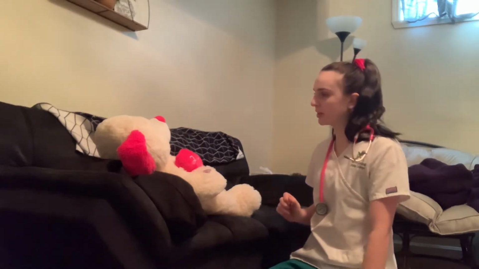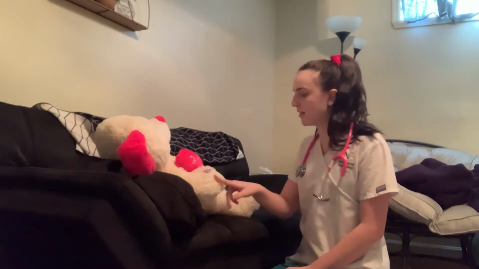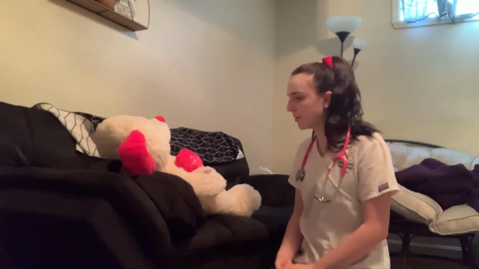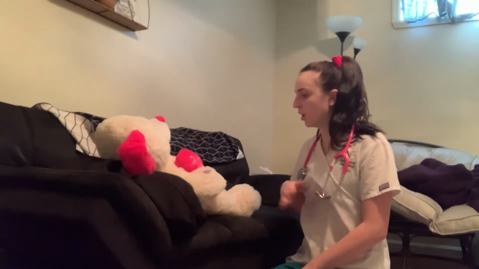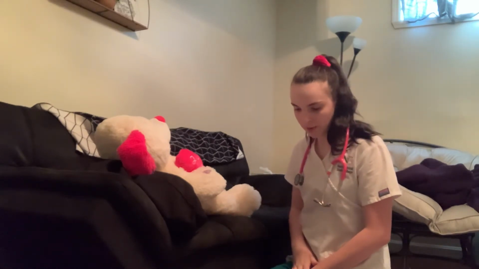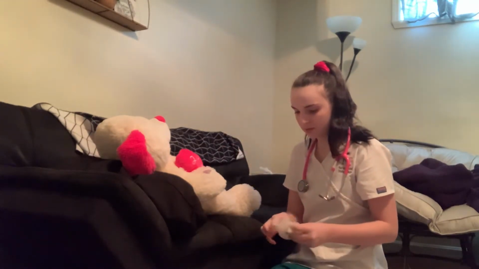So the doctor wants to administer you 4 milligrams of Zofran into your IV here in your elbow area, and that's going to help with your nausea and hopefully make sure that goes away. So I'm going to go get that ready. First, I'm going to wash my hands, apply some gloves.